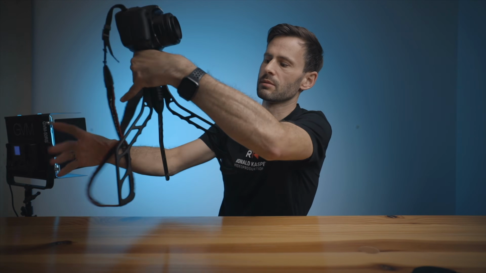I like this switch pod here. It's designed to be a vlogging stick, but I almost never use it like this. But it's very handy because you can simply put it on the ground.